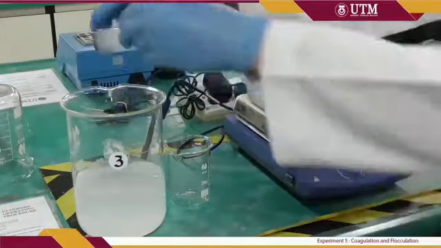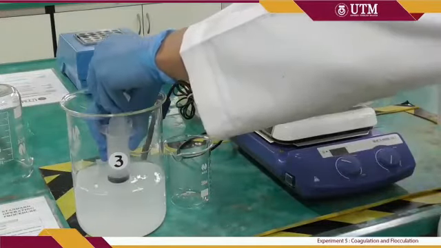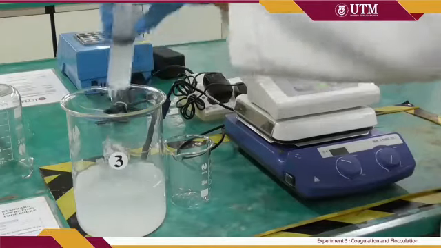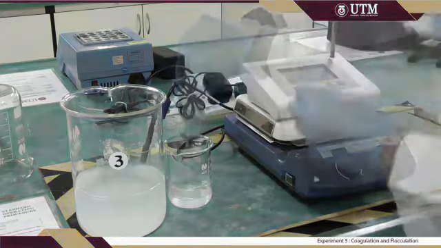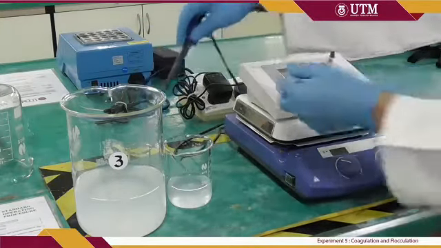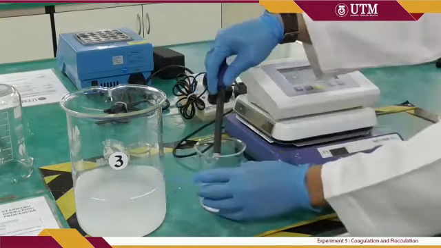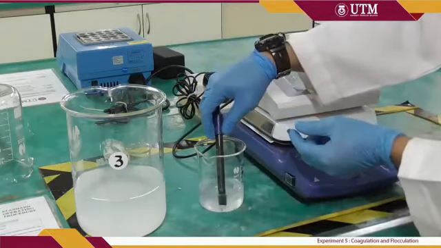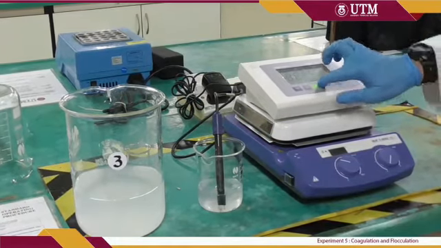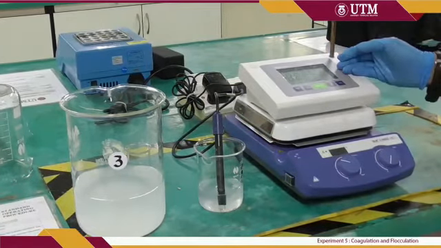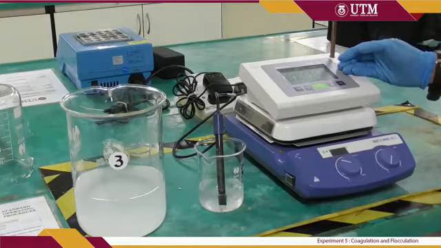This is the pH determination step. First, take some water sample and put it in the small beaker. Then insert the pH probe into the water sample. Make sure the probe is immersed in the sample. Then start the pH meter and wait until you get a stable reading. After that, record the pH.